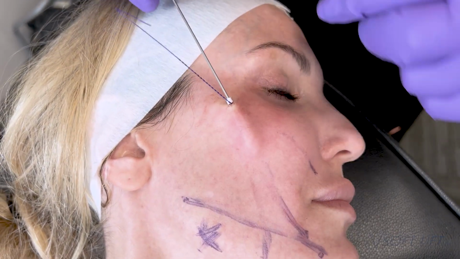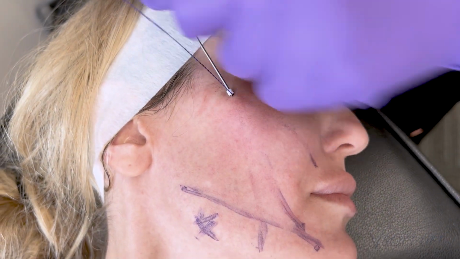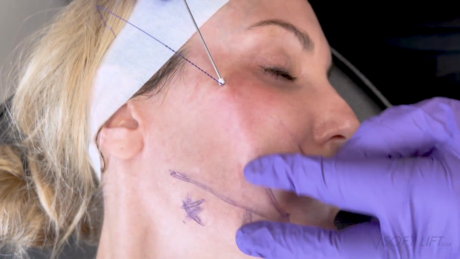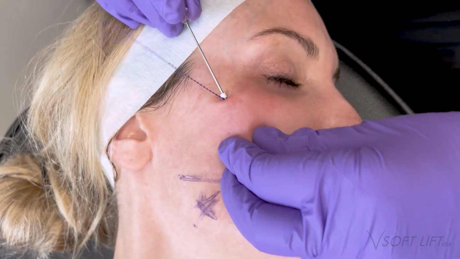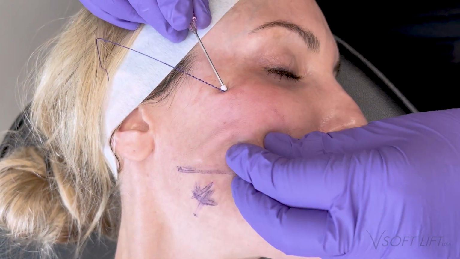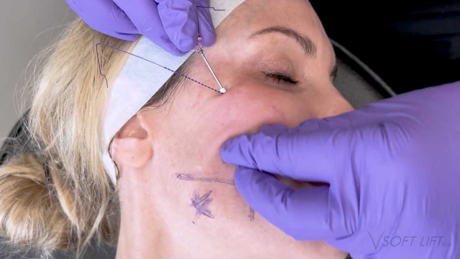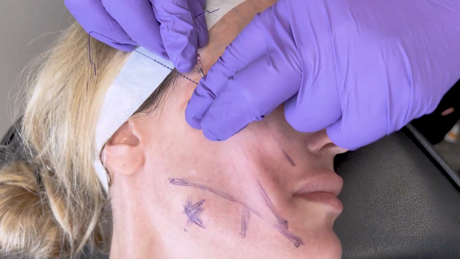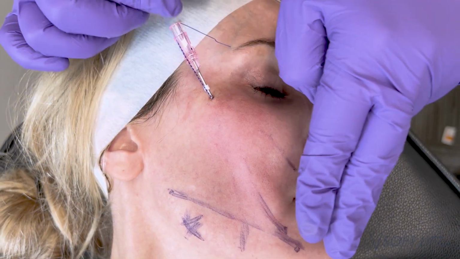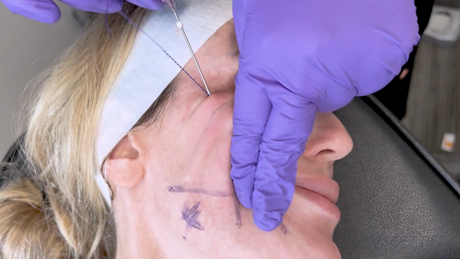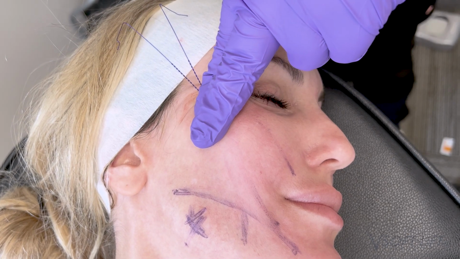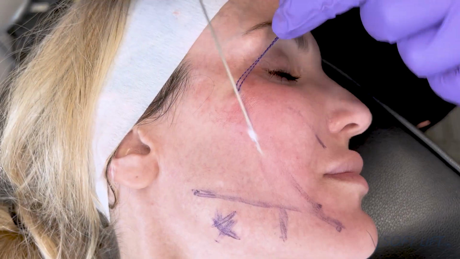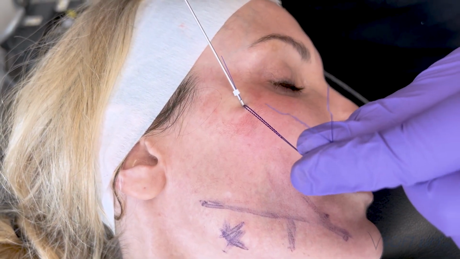An in-person PDO lifting course is always something that I recommend for people interested in adding threads to their practice. It does take several cases before you really feel comfortable finding that plane and staying in that plane. And so in our PDO lifting threads course, we do just this. You bring a model and we go through treatment with you. Of course, you're the one treating the patient, and we help you find that right plane.